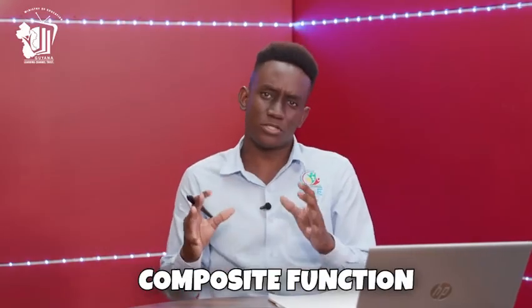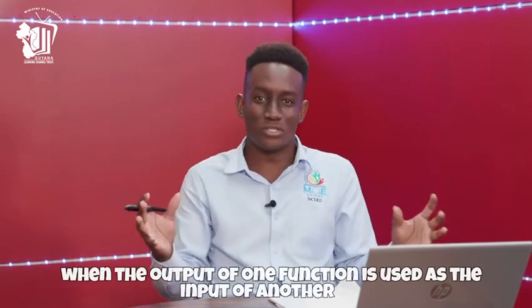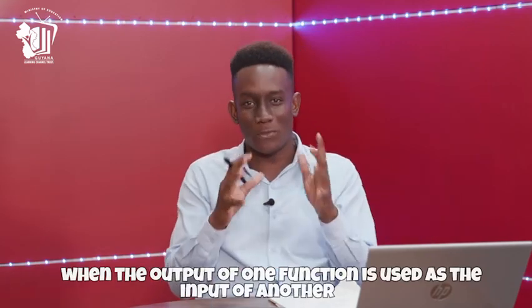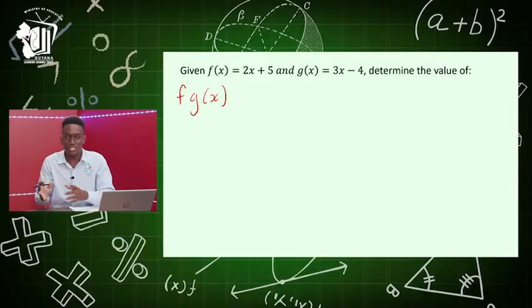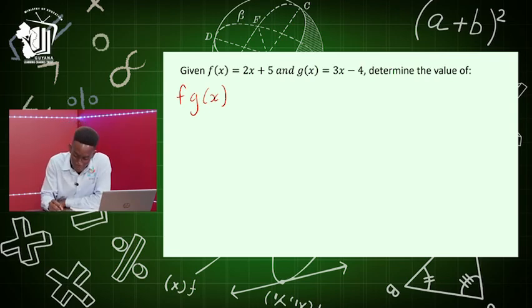Now, a composite function means we are taking two functions and we're combining them. How are we combining them? We're basically putting one function into the other. So in this case, we want to find fg of x. So what this notation is saying is that we're taking the function g of x and we're putting that function inside of the function f. So how do we do that?